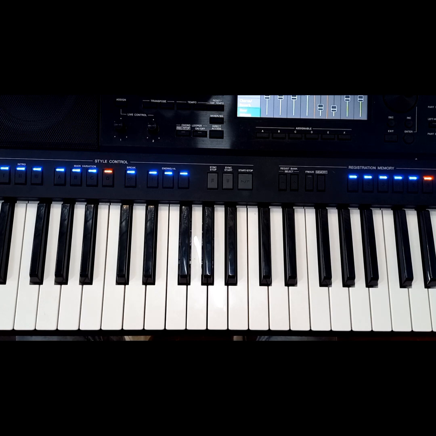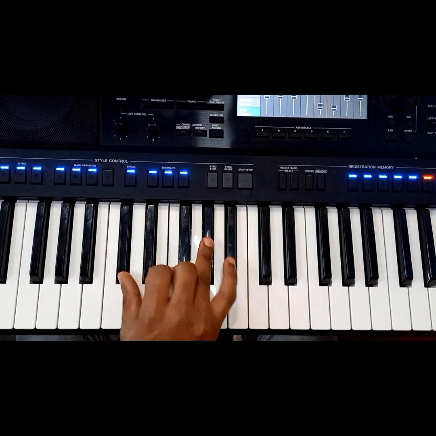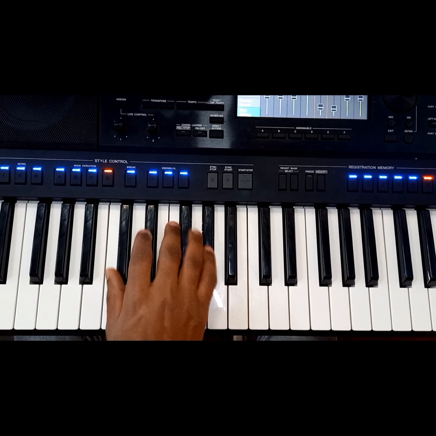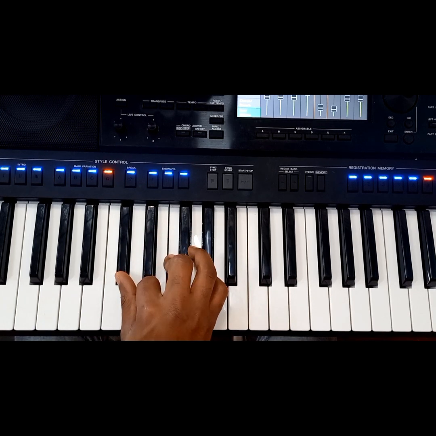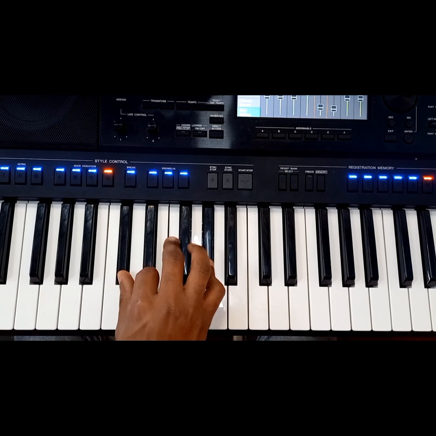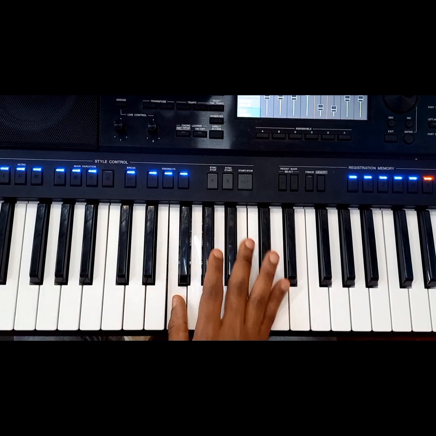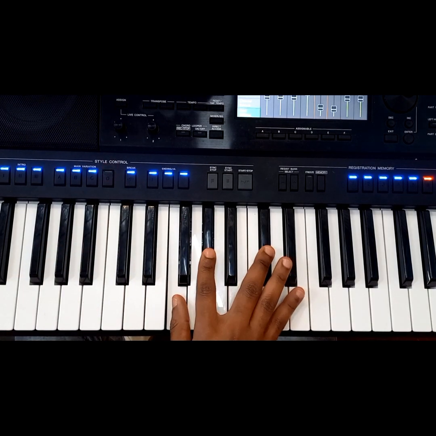Then we go to the 5 chord. The 5 chord is C sharp. C sharp is a major chord. So this is the C sharp root chord. For us to form the first inversion, we take C sharp to be the last note. So that means we are going to play F, G sharp, and C sharp.